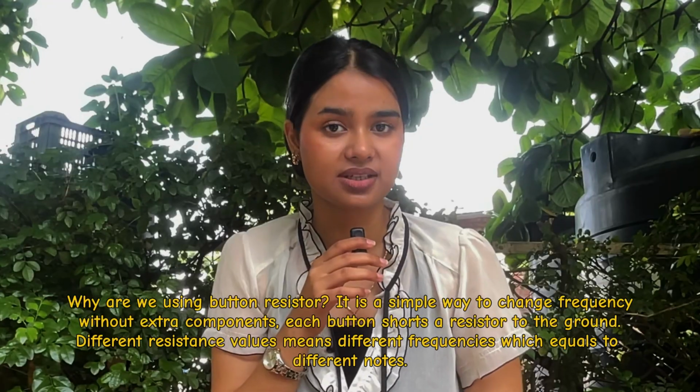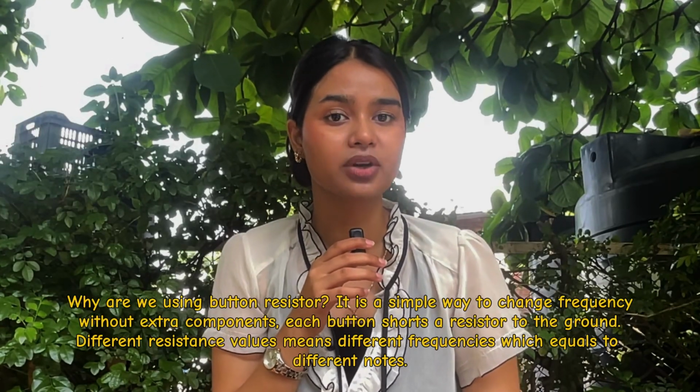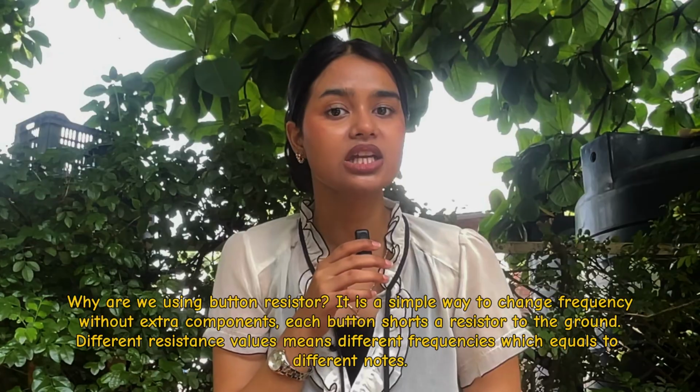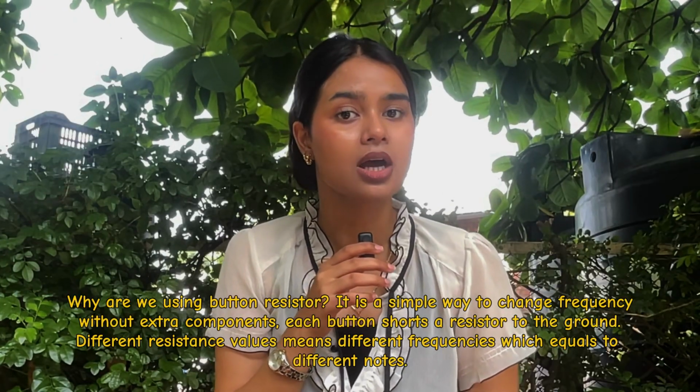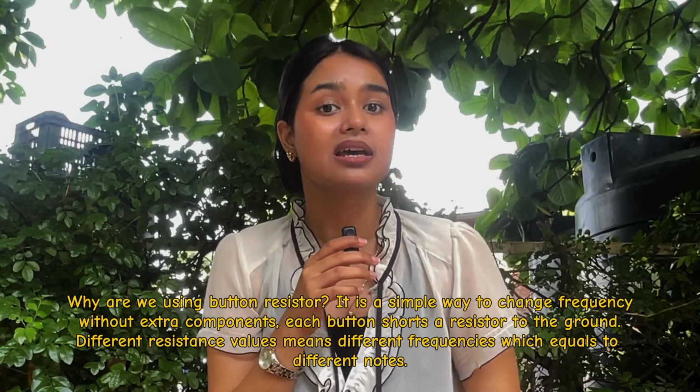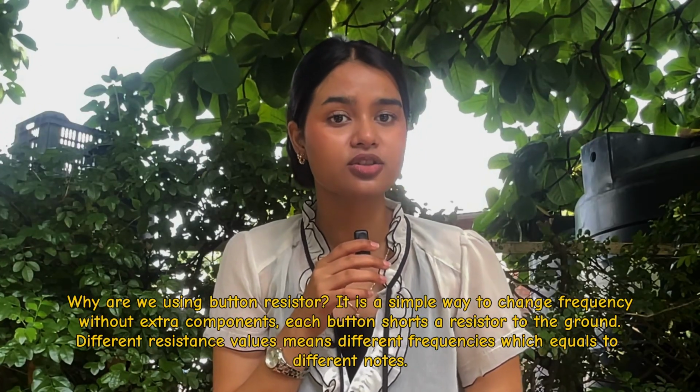Why are we using button resistors? It is a simple way to change frequency without extra components. Each button shorts a resistor to the ground. Different resistance values mean different frequencies, which equals different notes.